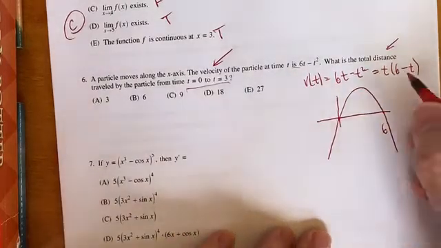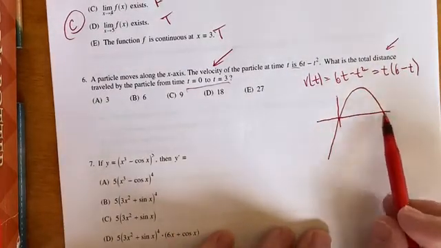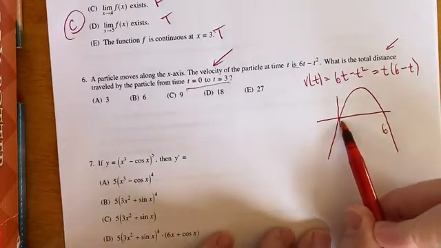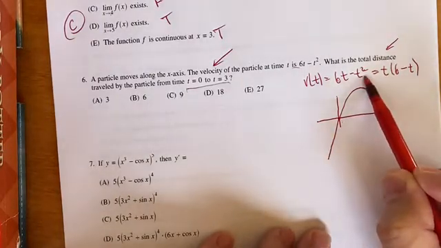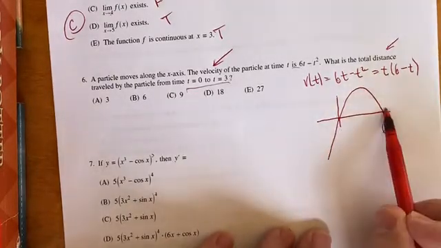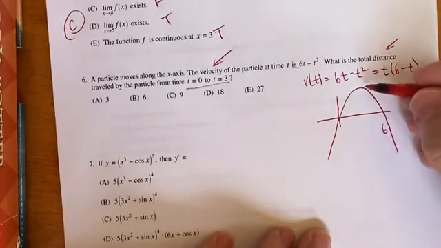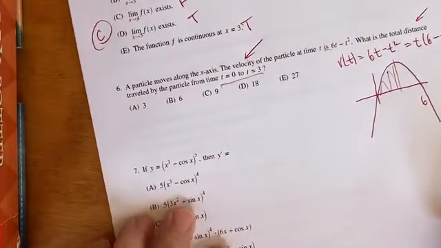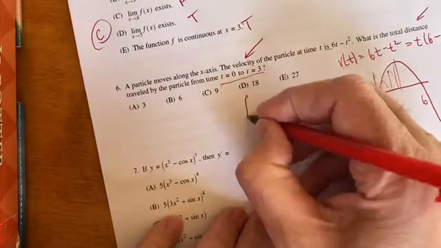I can find where it intersects the x-axis by factoring it and setting it equal to 0, and that'll give you the zeros of it. I know it's a parabola. We know that about negative t squared. We know it's going to be a parabola that opens down. So from 0 to 3 is this area. So it looks like we can find the total distance by just integrating from 0 to 3.